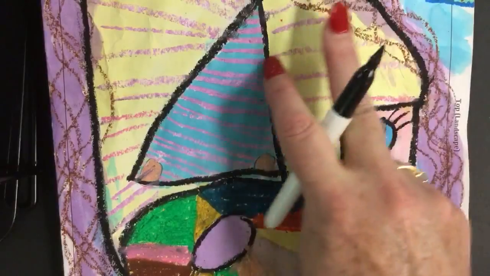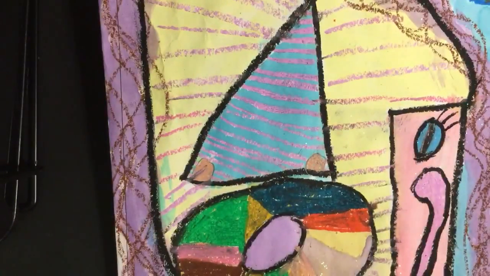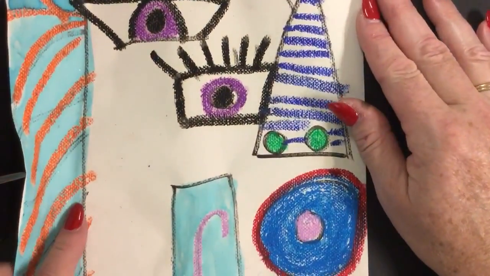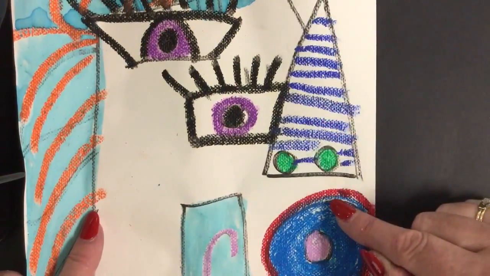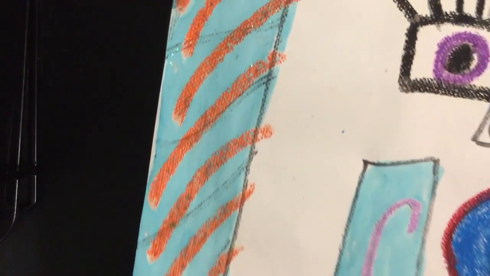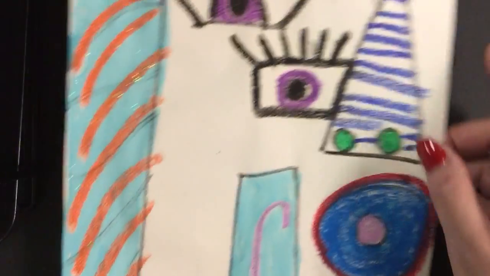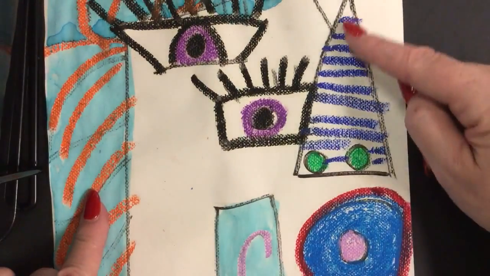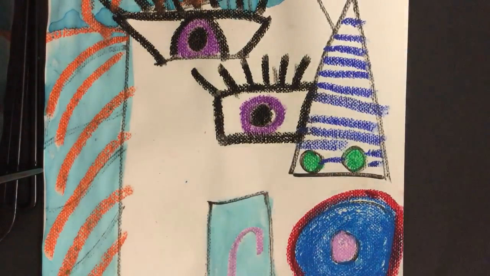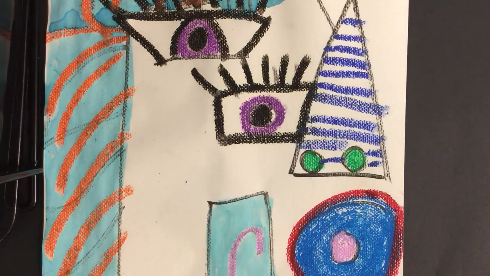And then we take watercolor paint and paint right on top. If you push really hard, here's my eyes, nose, mouth area. If you push really hard, then when you paint on top with a watercolor paint, it resists the oil pastel and it will just pop right off. If you look here at this nose, I'll go ahead and paint over that with some watercolor paint.